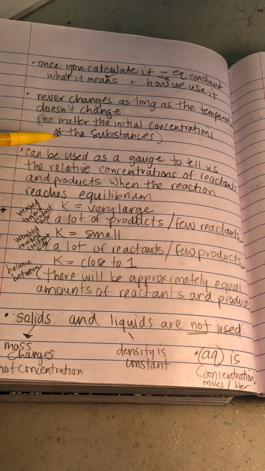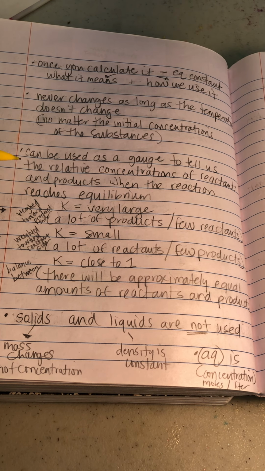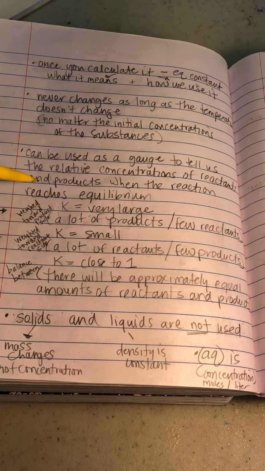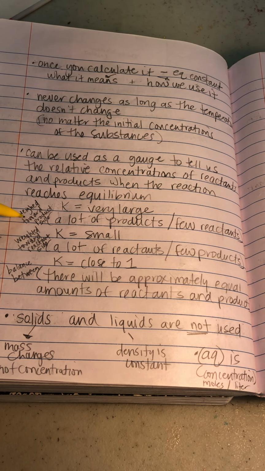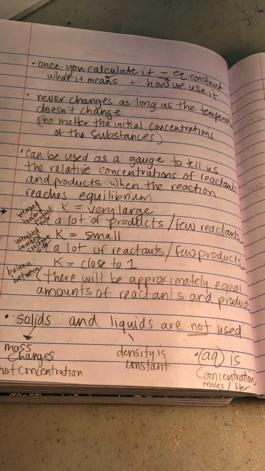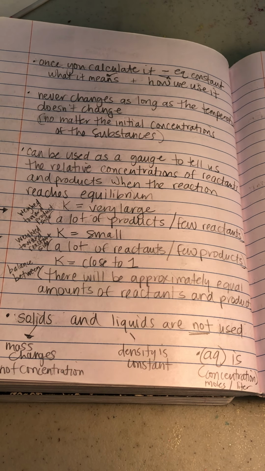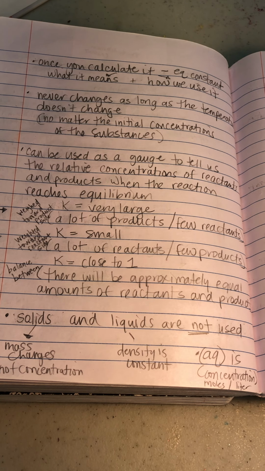We talked about it being used as a gauge, and calculating the K, and if the K is very large, then it's weighed toward the product side. That means you're going to have lots of products that have formed and few reactants. And vice versa, if your K is a very small number, then you're going to have a lot of reactants and few products that formed.